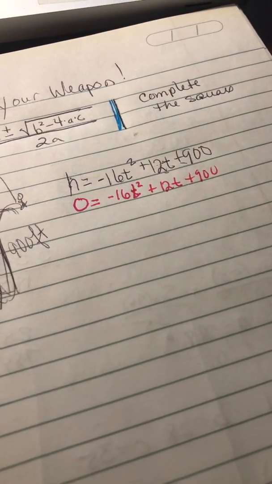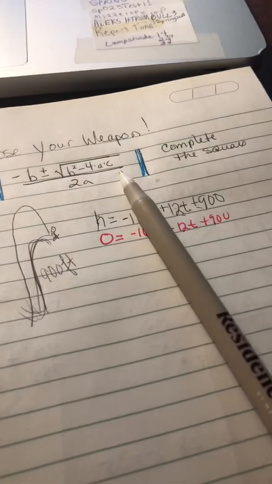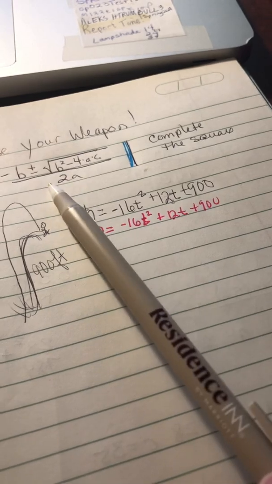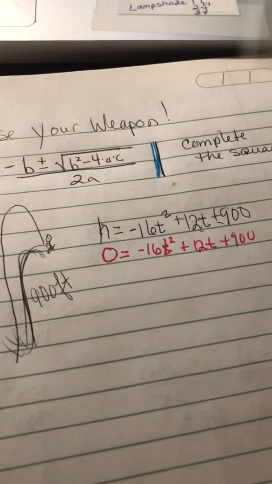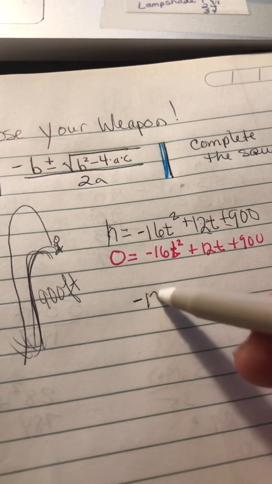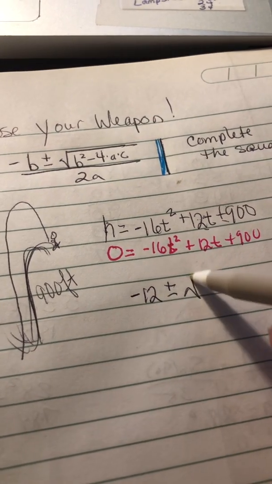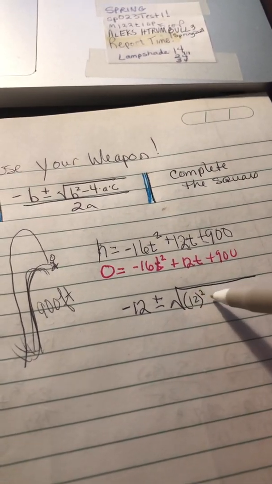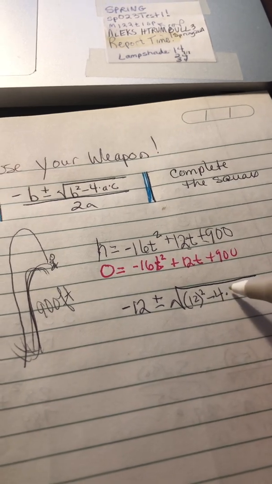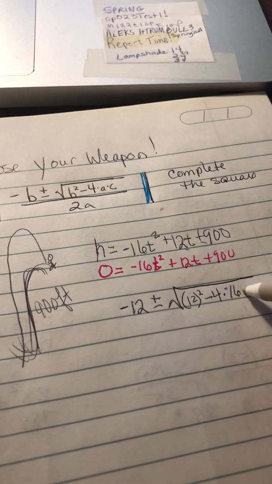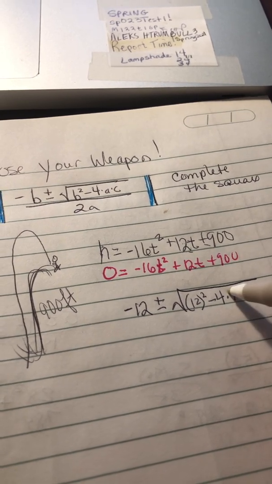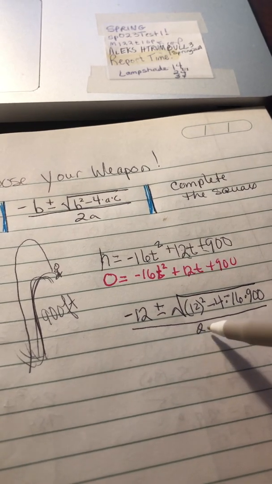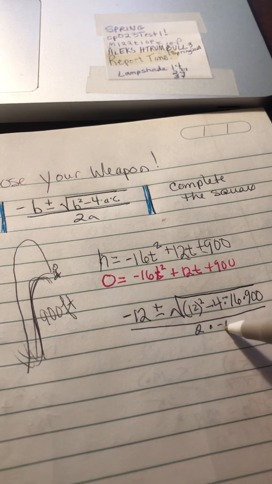And now this is the problem we have, and we can decide: are we going to factor it? Are we going to use the quadratic formula? Are we going to complete the square? And quadratic formula is probably my favorite. So you take the opposite of b, which is 12, so we're going to do negative 12, plus or minus the square root of b squared, which means it's 12 squared, minus 4 times a, which is negative 16, times c, which is 900. And then all of that over 2 times a, which is 2 times negative 16.